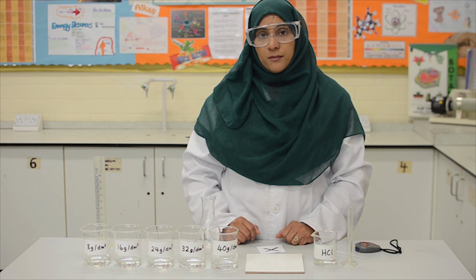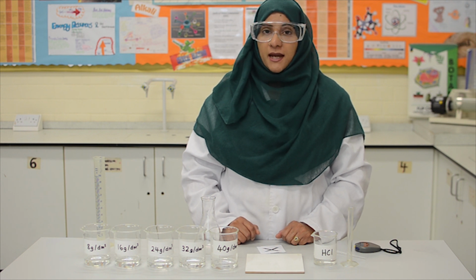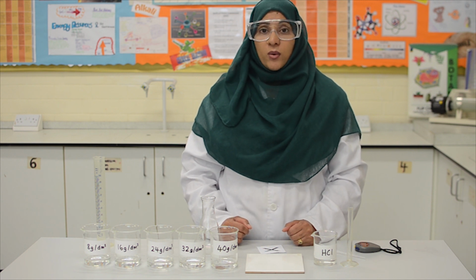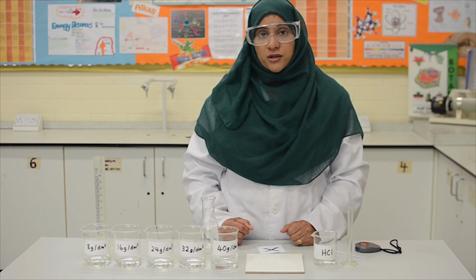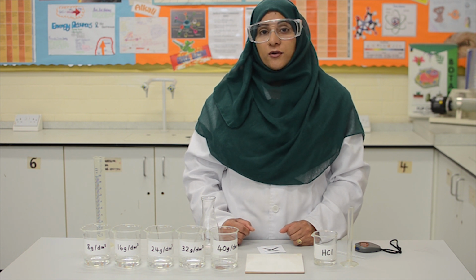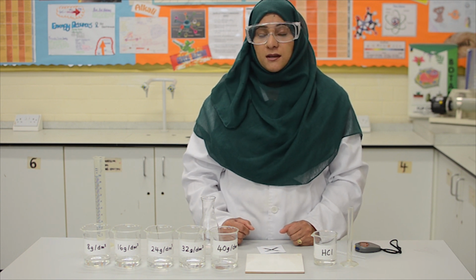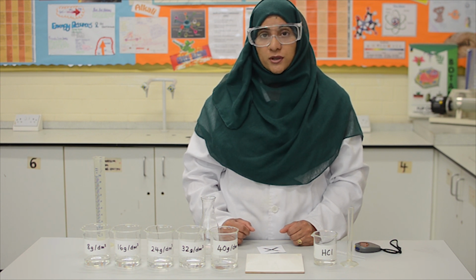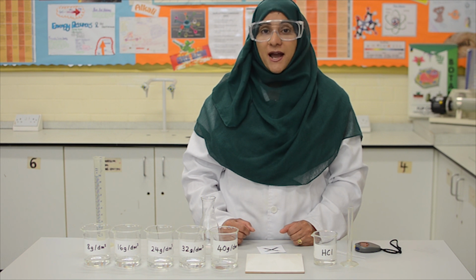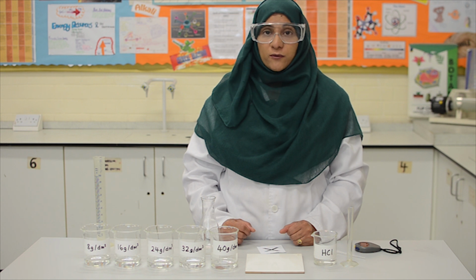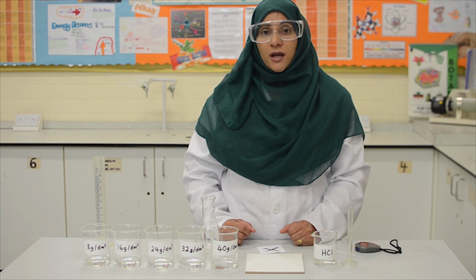In today's practical, however, we will be investigating how changes in sodium thiosulfate concentrations will affect the rate of reaction with hydrochloric acid by monitoring a change in turbidity. For this practical, our hypothesis is that if you increase the concentration of sodium thiosulfate solution, we will increase the rate of reaction. Now, there are a few key points that we need to know about for this practical, and I would like to discuss those now.